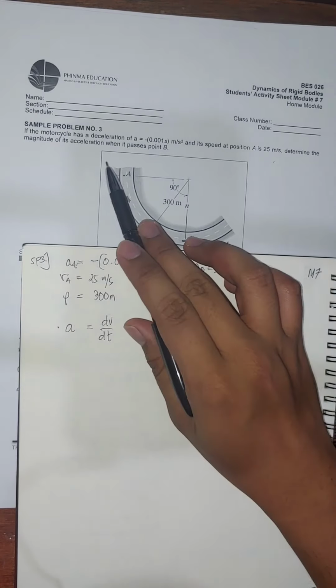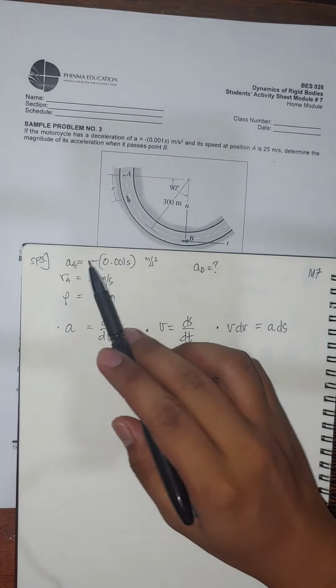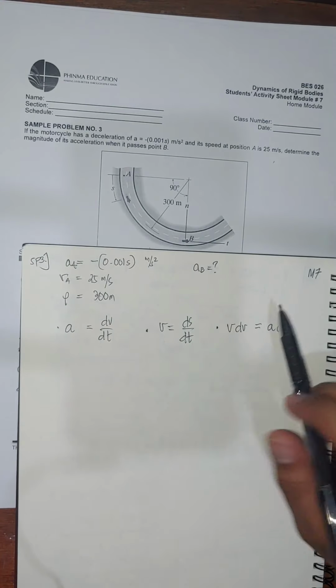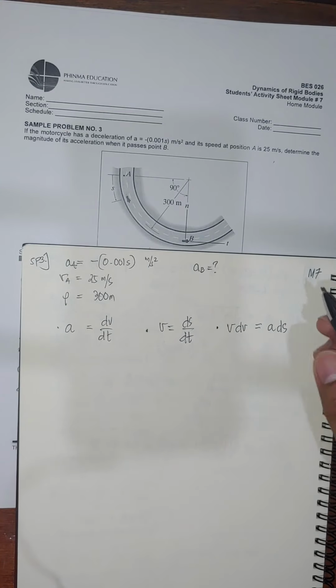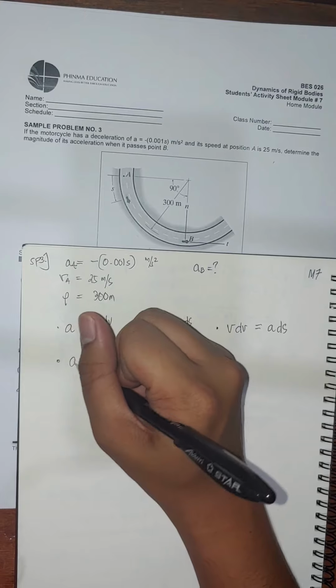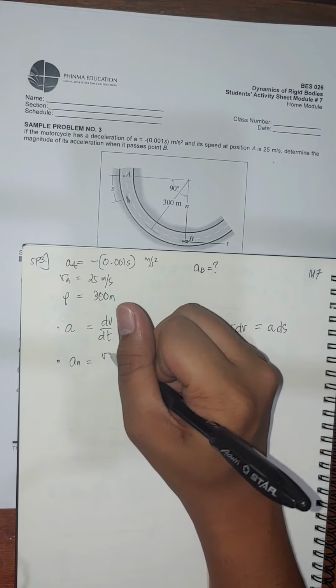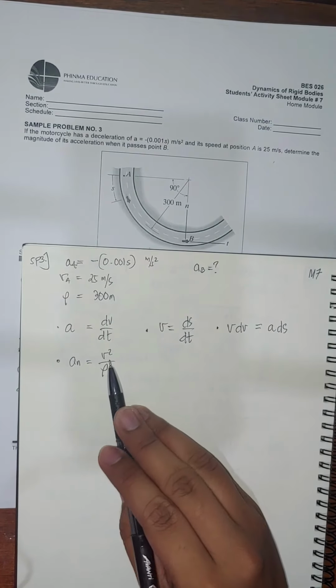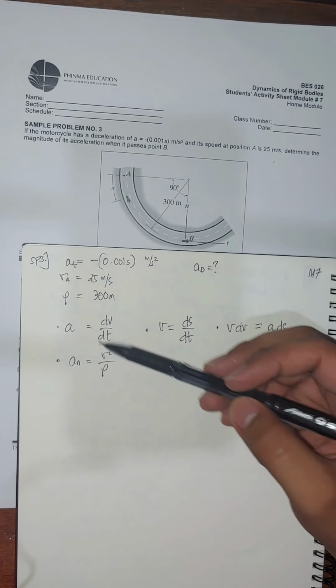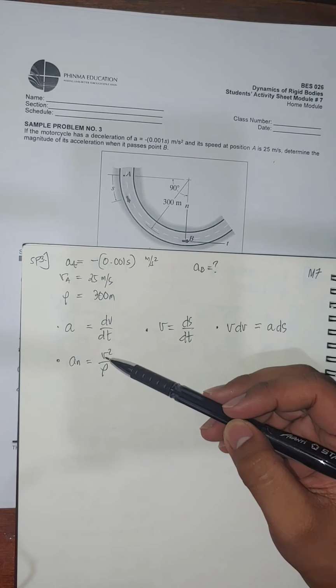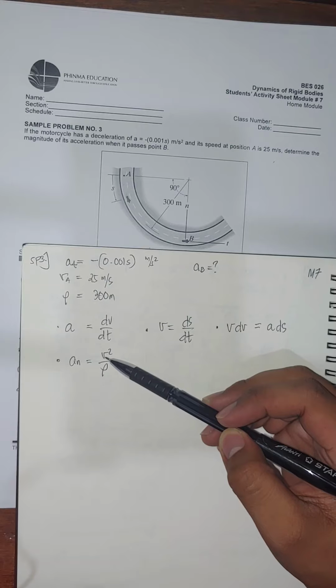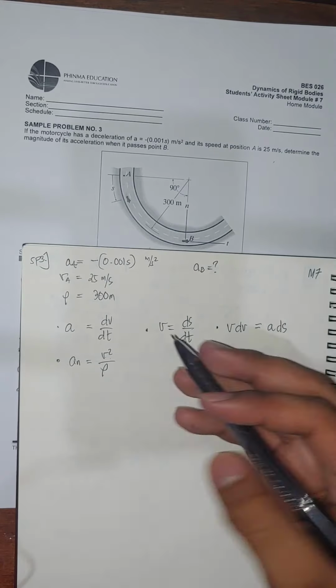So the magnitude of its acceleration: besides the tangential acceleration, we need the normal acceleration. The formula for normal acceleration is v squared over rho. We do not have the v. The velocity is related to the tangential acceleration, therefore we need to get the formula for the velocity.